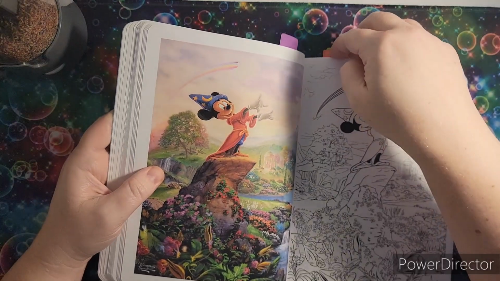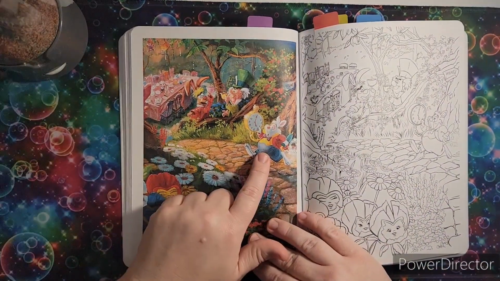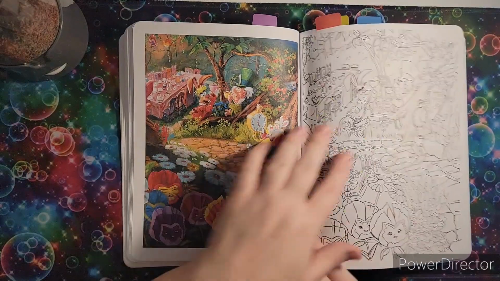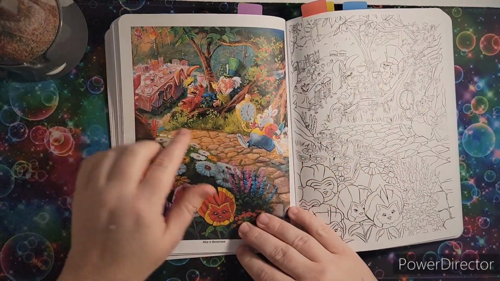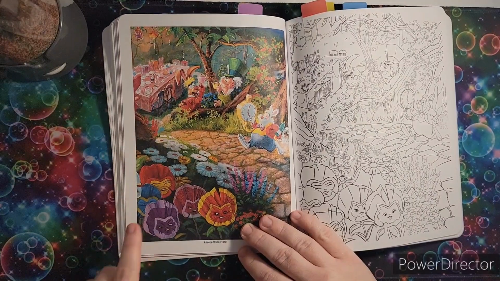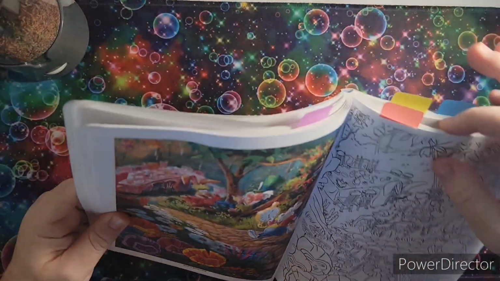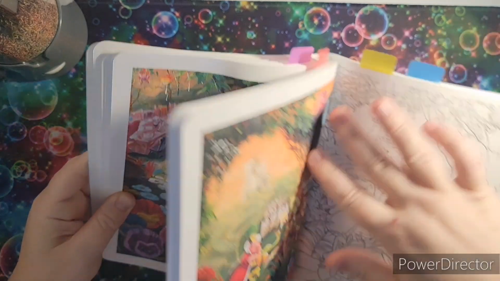The next one is this one right here. It's very busy, but we've got the rabbit. This is your coloring page on this side. And then we've got the Mad Hatter and the March Hare, and then the tea party. And then we see the flowers. And let's see, who's next?